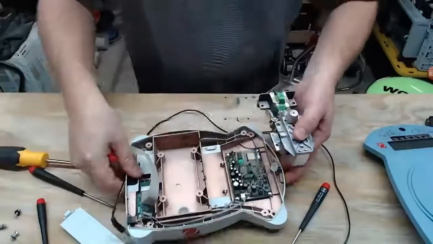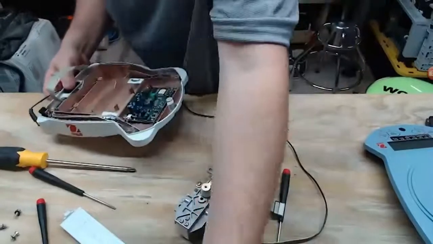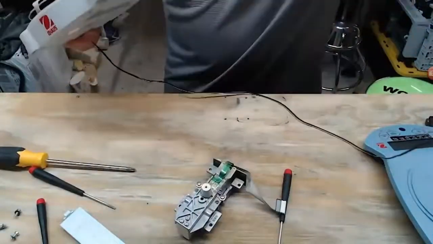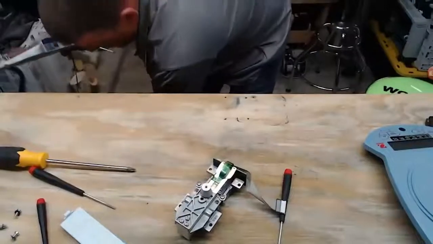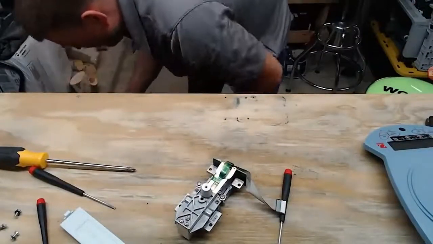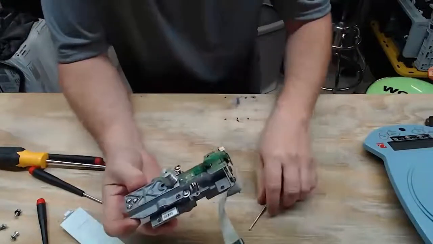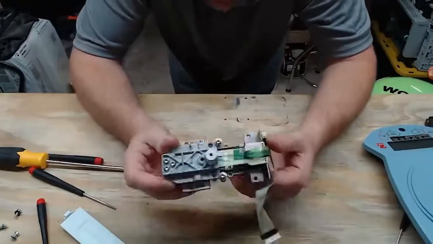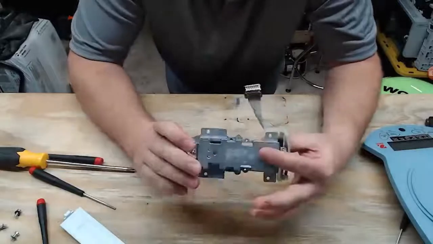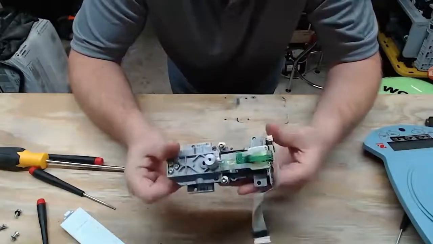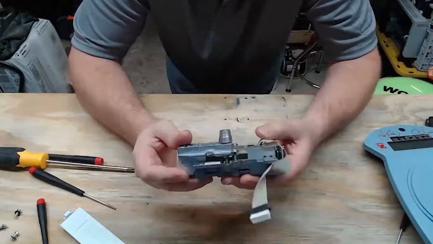Here we go. Put this body off to the side. We can talk about the meat and taters of the scale. All right, this is a load cell, and it works on a very simple principle.